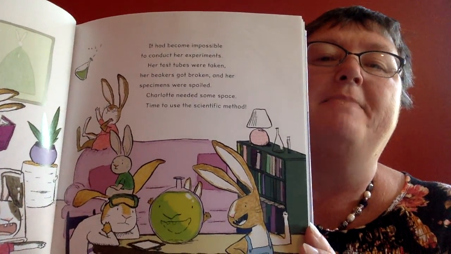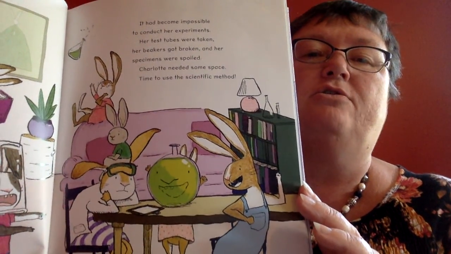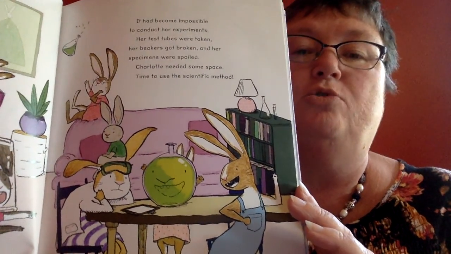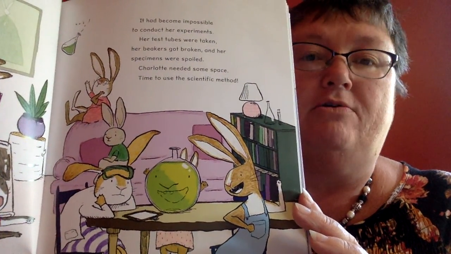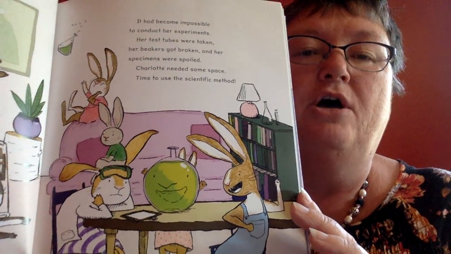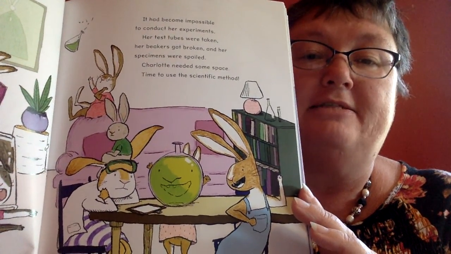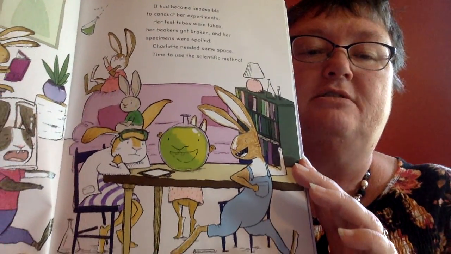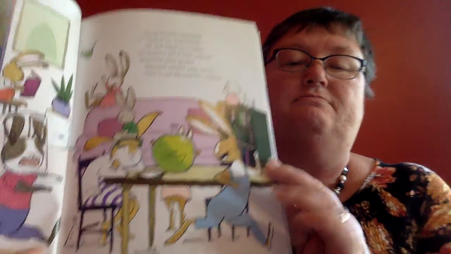It had become impossible to conduct her experiments. Her test tubes were taken, her beakers got broken, and her specimens were spoiled. Charlotte needed some space. Time to use the scientific method.